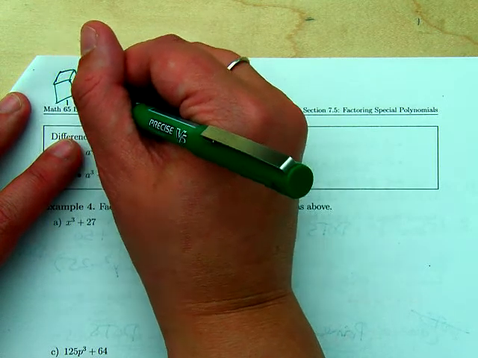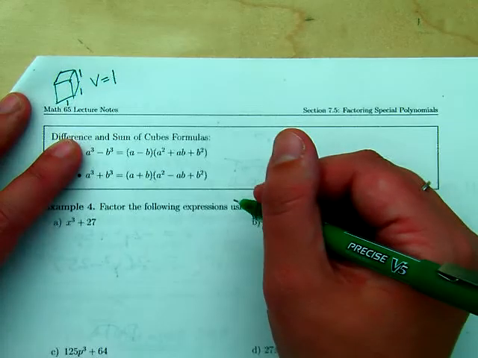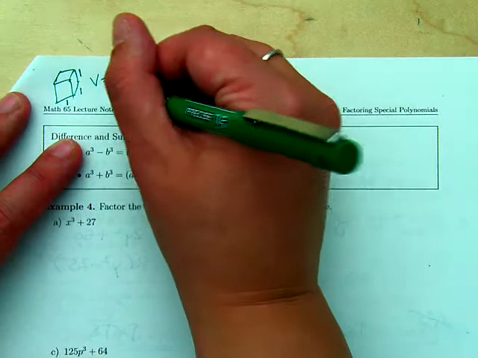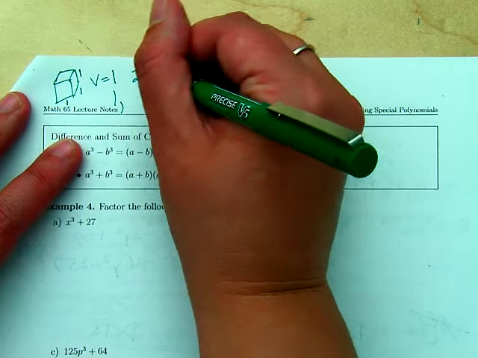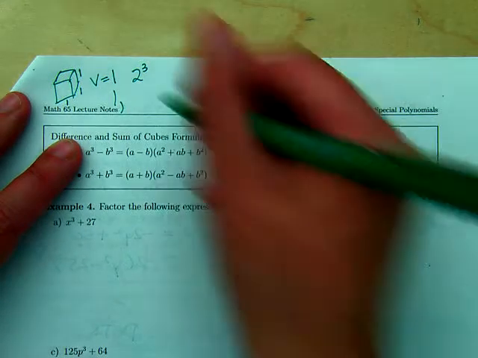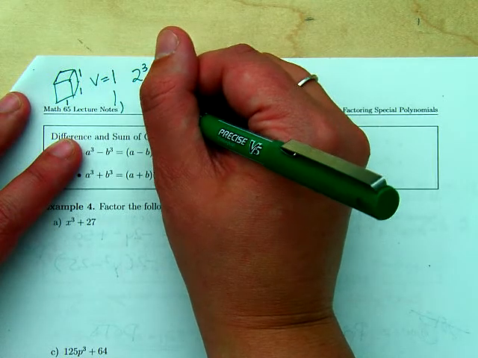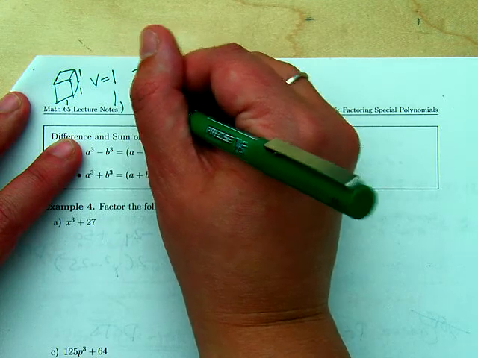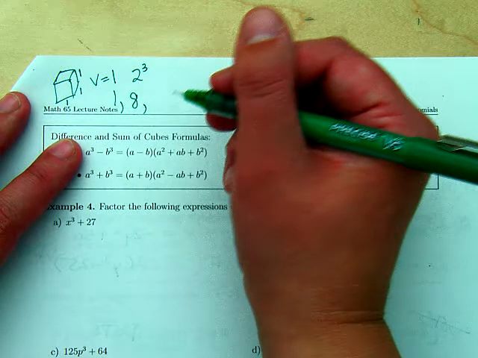So if I have 1 times 1 times 1, the volume here is 1. 1 times 1 times 1 is 1. 1 is the smallest perfect cube. 2 to the third power would also be a perfect cube. What's 2 times 2 times 2? 8. 2 times 2 is 4, times 2 again is 8.